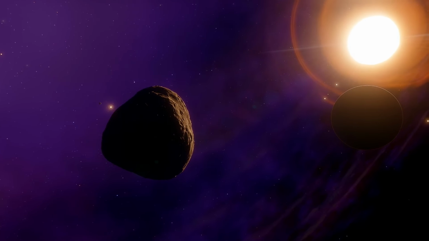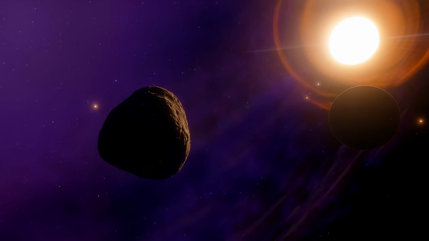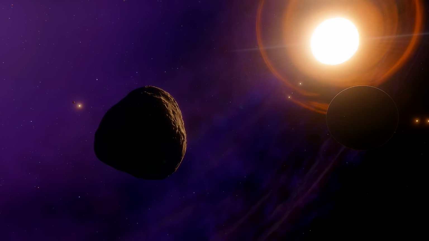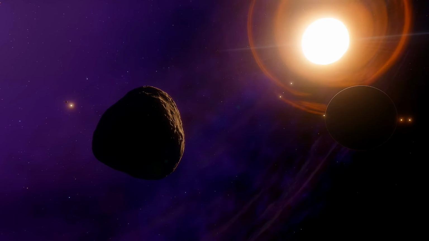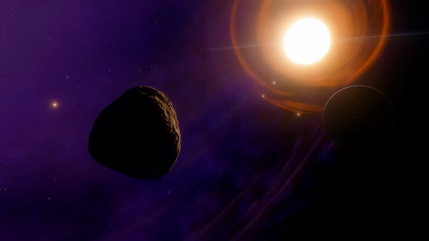Could these oceans be long-living or fleeting? Is the pressure sustainable for billions of years, or will freezing eventually triumph? And, most profoundly, could evolution thrive in such alien pressure cookers?